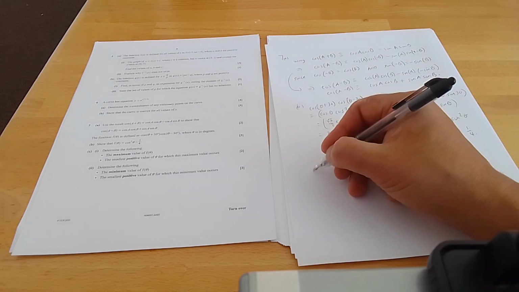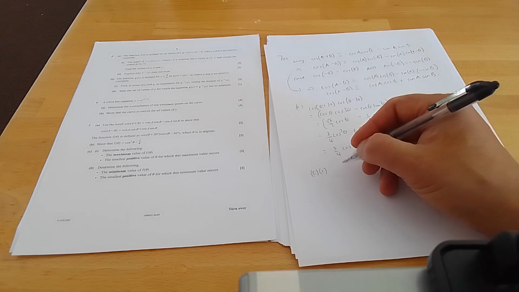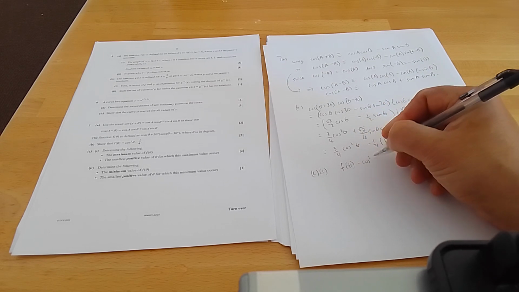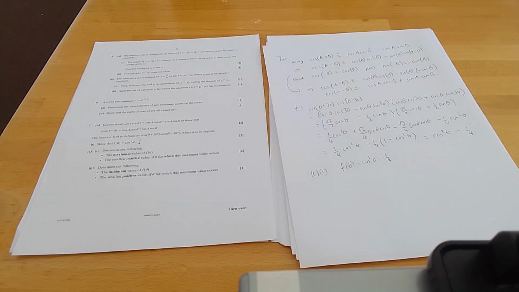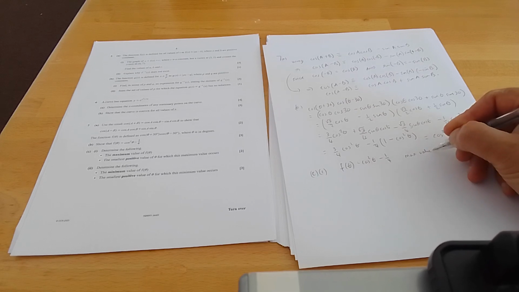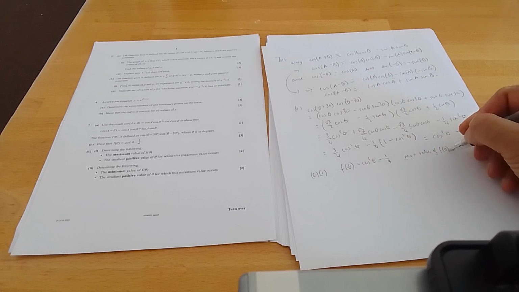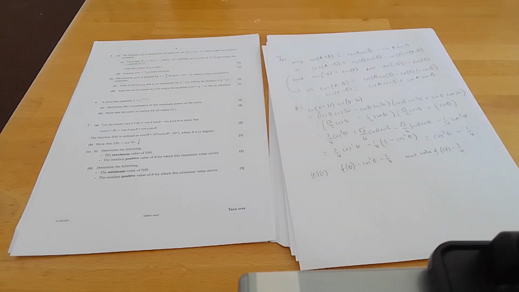Part C1 is determine the maximum value of f(theta), and the smallest positive value of theta for which this occurs. So if we think about f(theta), they've already told us f(theta) is equal to cos squared theta minus a quarter. Cos varies between -1 and +1, so cos squared varies between 0 and 1. So the maximum value of f(theta) will be when this is 1, so it will be 3/4.